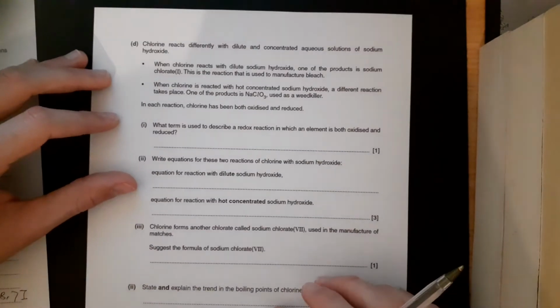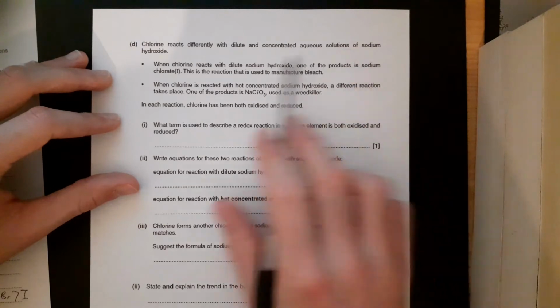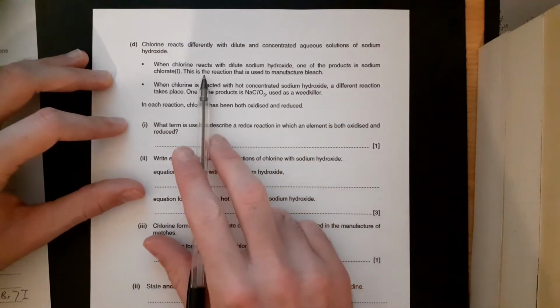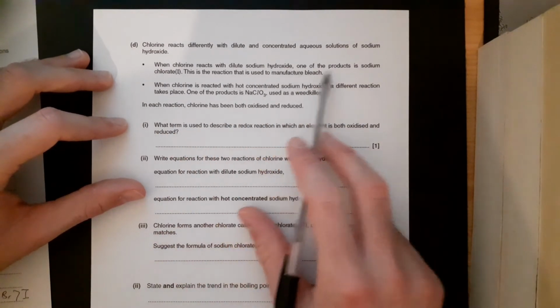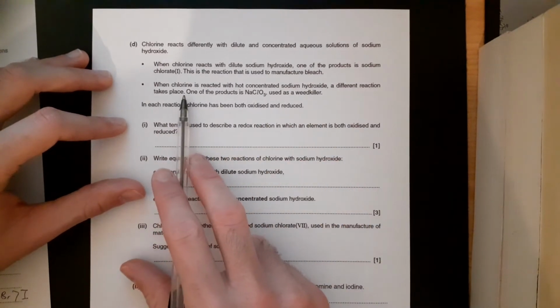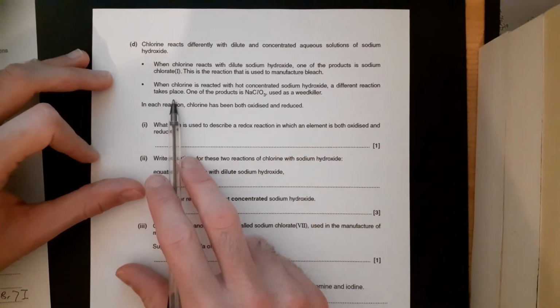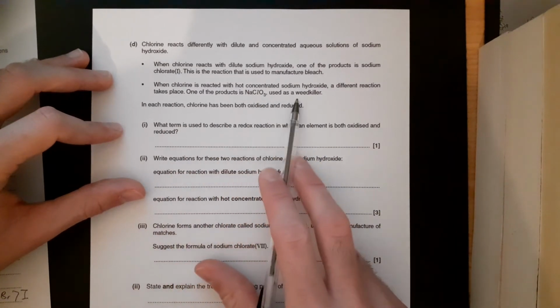If we have a look at these other questions. So here it says, chlorine reacts differently with dilute and concentrated solutions of sodium hydroxide. When it reacts with dilute sodium hydroxide, one of the products is sodium chlorate(I). This is a reaction that's used to make bleach. When chlorine is reacted with hot and concentrated sodium hydroxide, a different reaction takes place, and we get this NaClO3.